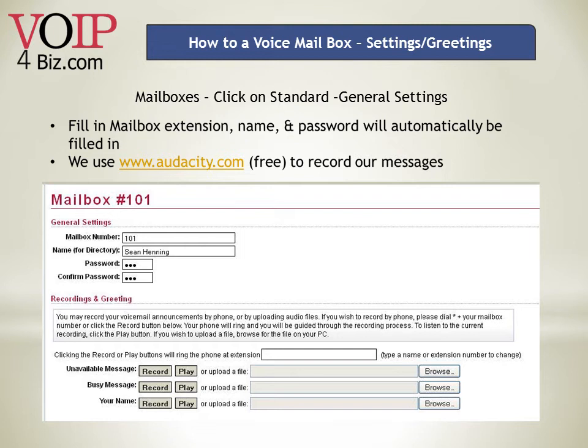Lastly, we have recordings and greetings that we can download from a WAV file. Now we use at VoIP4Biz Audacity, which is a free recording software online. Feel free to use whatever WAV file converter that you have, and all you need to do with this then is browse, click, and attach, and you'll have your voicemail boxes all set up.